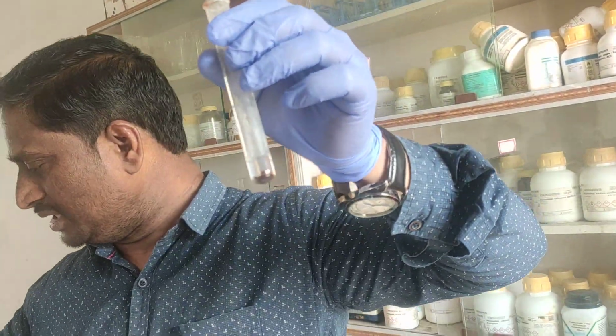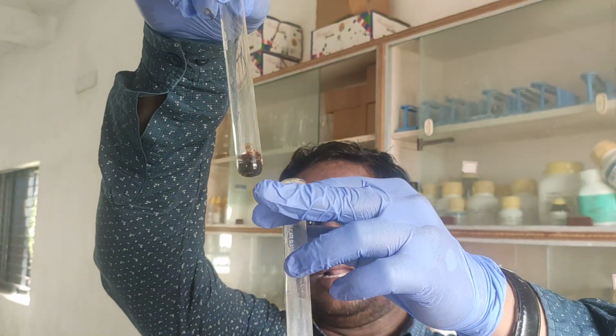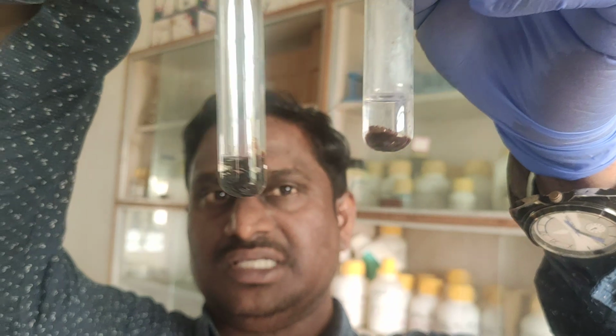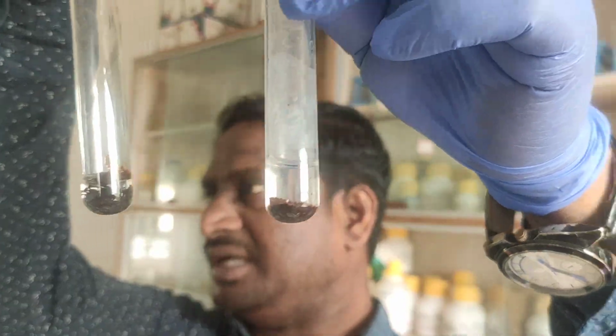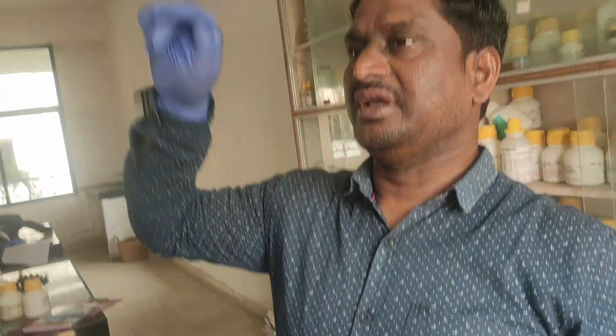See now, look at here. In both these reactions, you can observe reddish brown precipitate is settling down, with NaOH and NH4OH. Okay? So these are the tests for Fe+2 and Fe+3. First we did for Fe+2, now we have done for Fe+3. Now one more we are going to see.